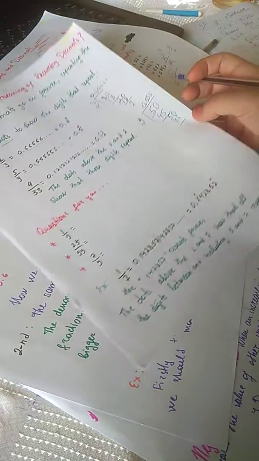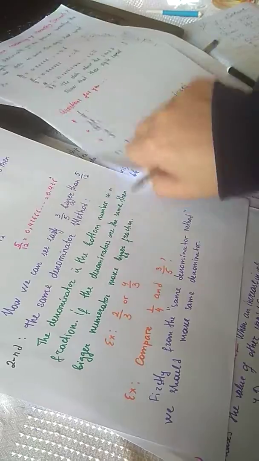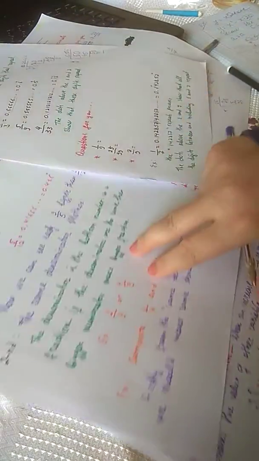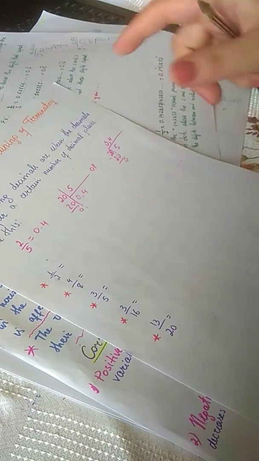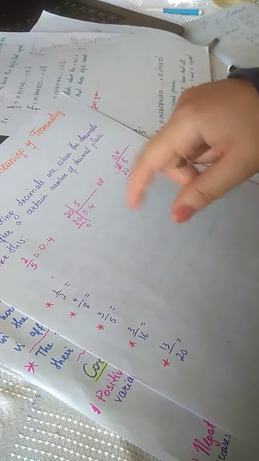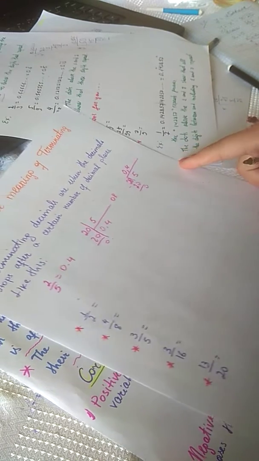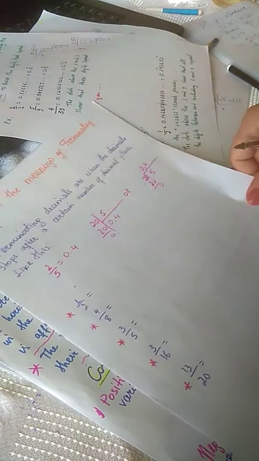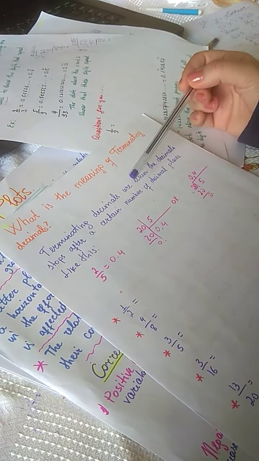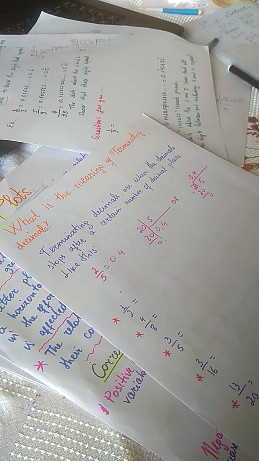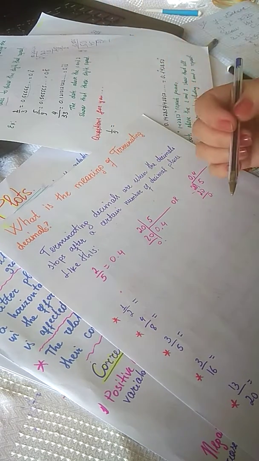I will continue with comparing fractions. First of all, I want to explain terminating decimals as well. Then I will continue with comparing fractions. So guys, what's the meaning of terminating decimals? Terminating decimals are when the decimal stops after a certain number of decimal places.